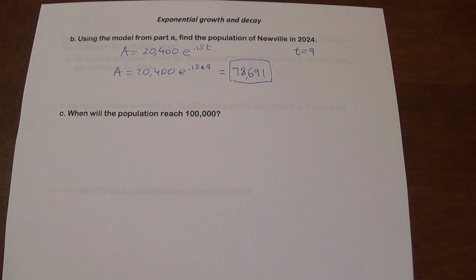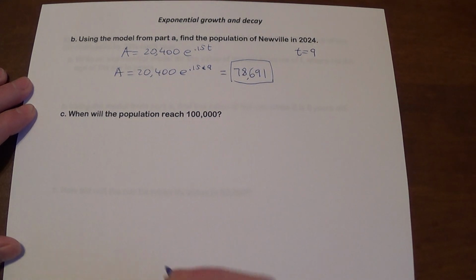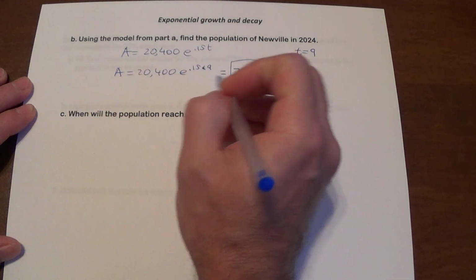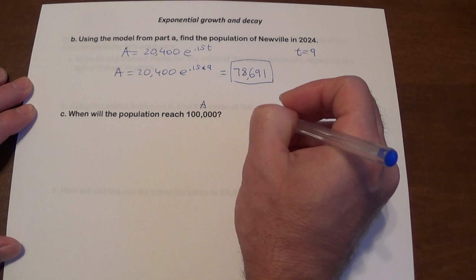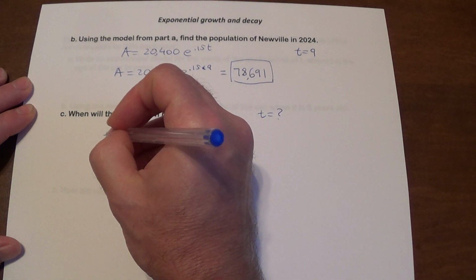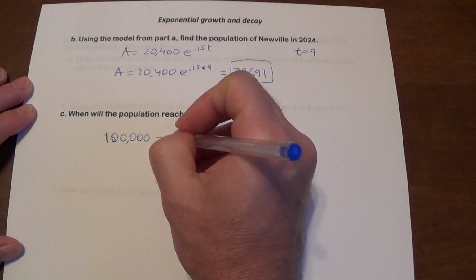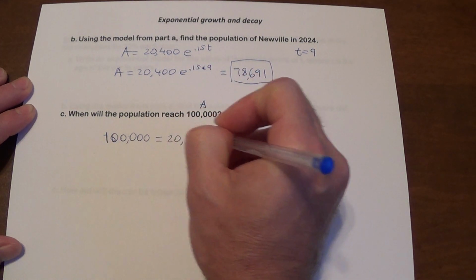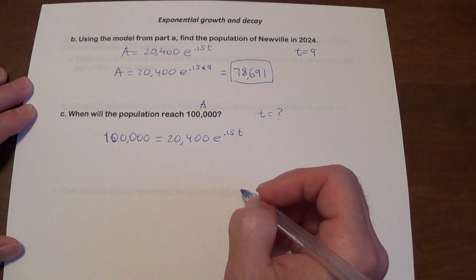Now the third question is, when is the population going to reach 100,000? We know 9 years later it's going to reach that number, but what about 100,000? The first thing we're going to do here, this is the value of A that's given to us, and we're trying to find t. So we are going to set up the following equation: 100,000 equals 20,400 e to the power of 0.15t. t is what we're looking for.